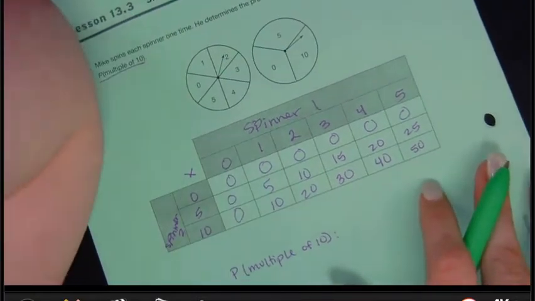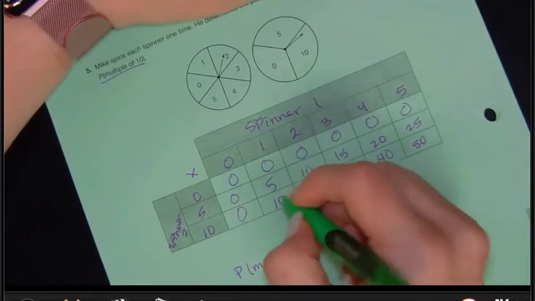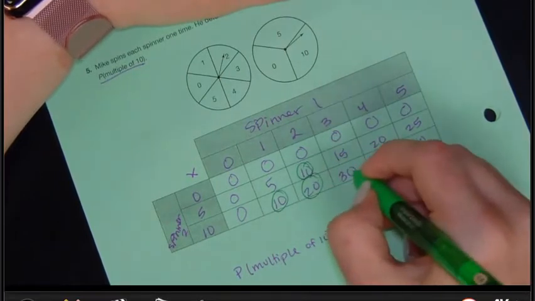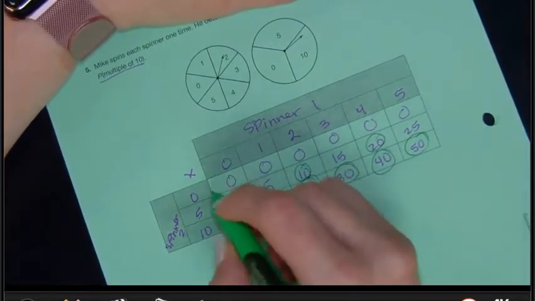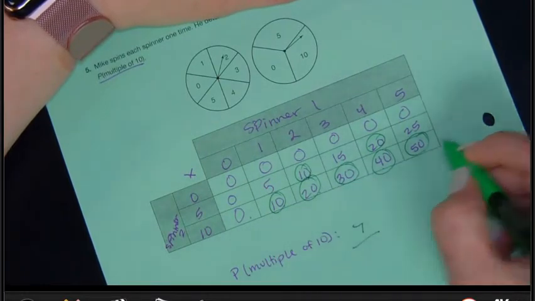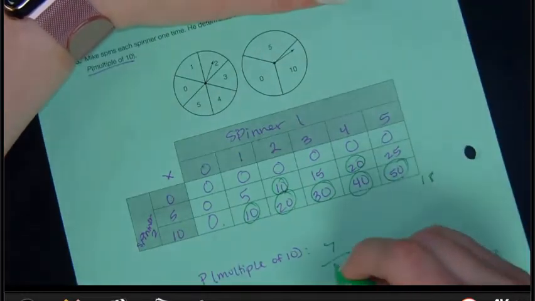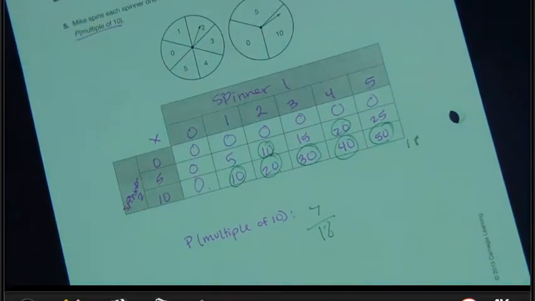Okay. Well, multiples of 10 are 10, 20, 30, 40, 50. So I have 1, 2, 3, 4, 5, 6, 7. 7 out of 3 times 6, which is 18 total. So 7 out of 18.